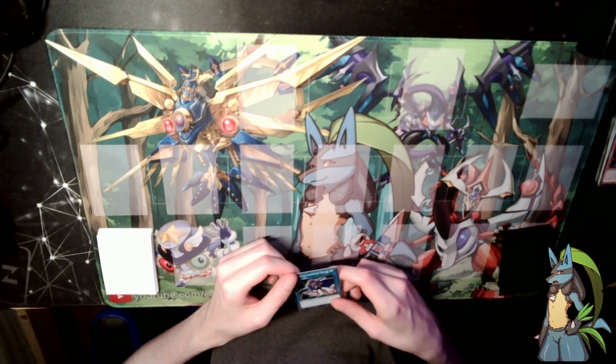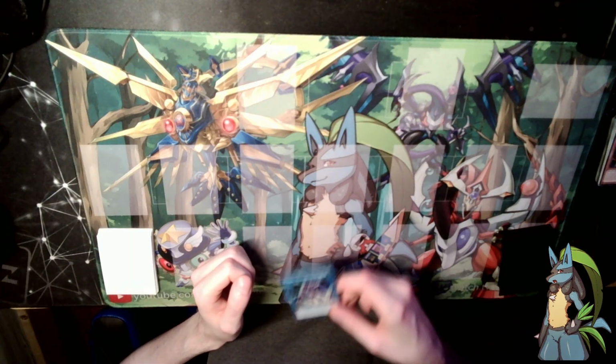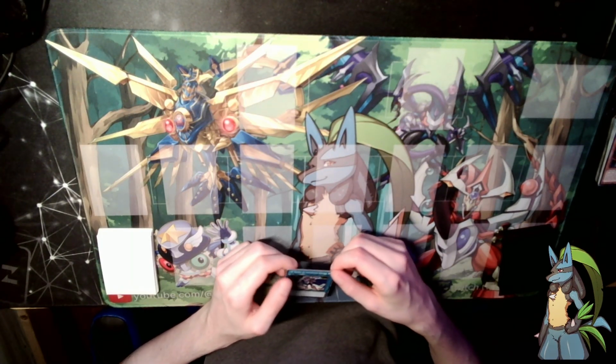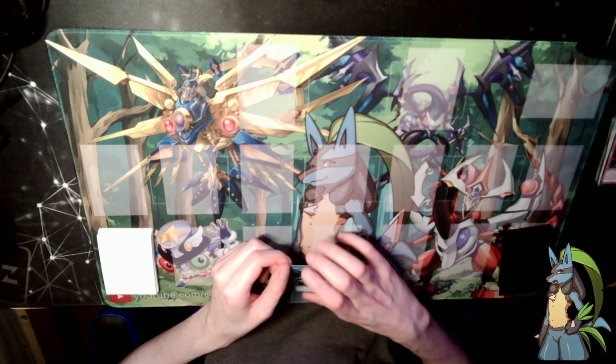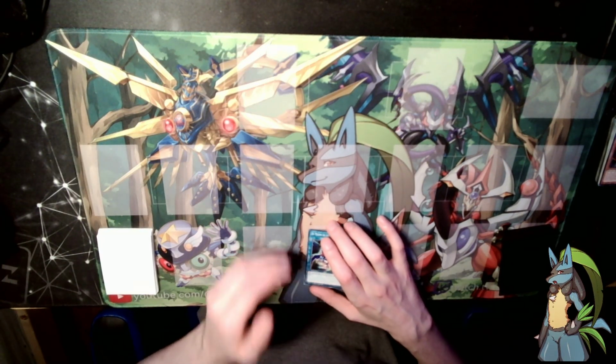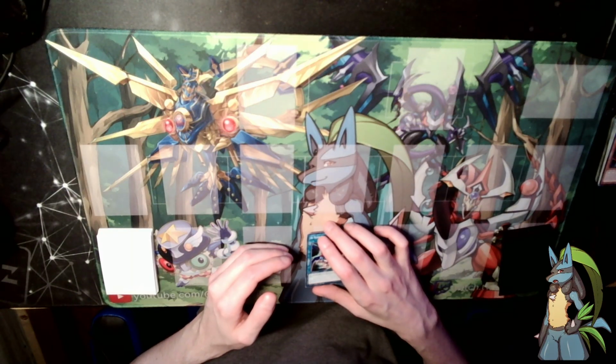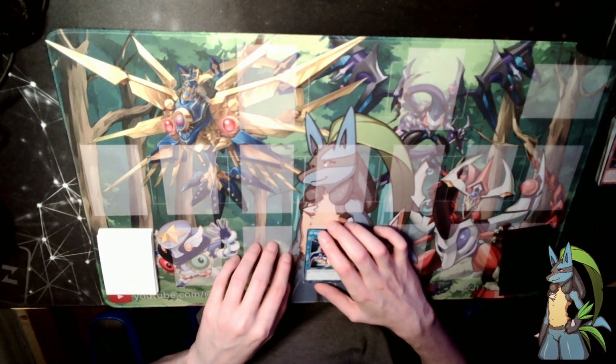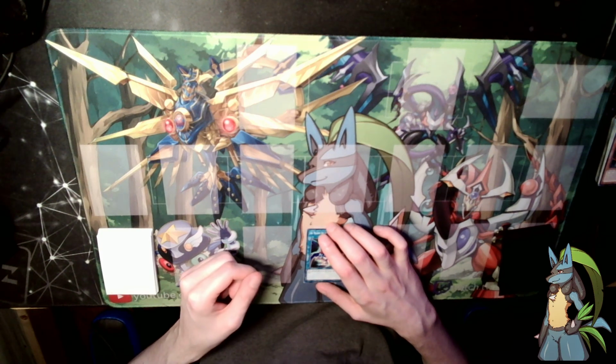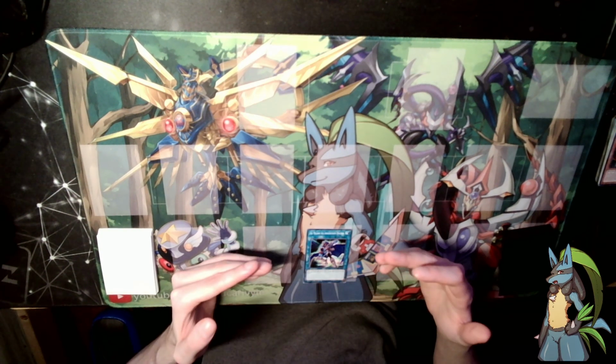So you have effects that can start chains and effects that don't start chains. Sometimes effects that add continuous spells or traps don't start chains, because they don't happen when you activate the card, but they happen when something happens.